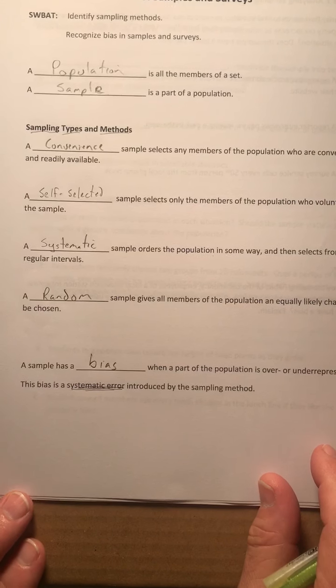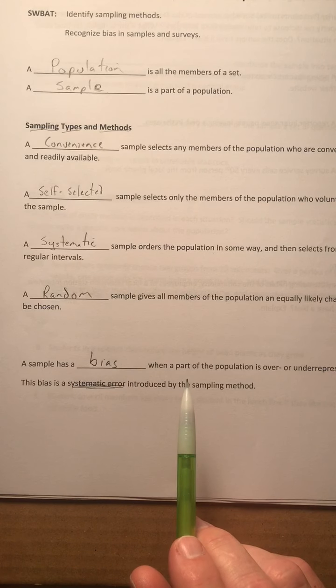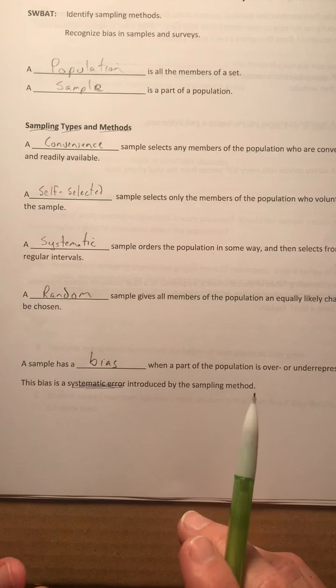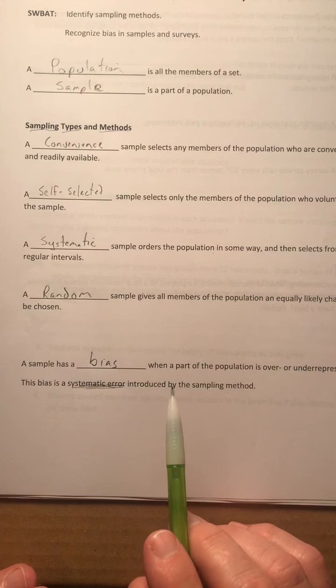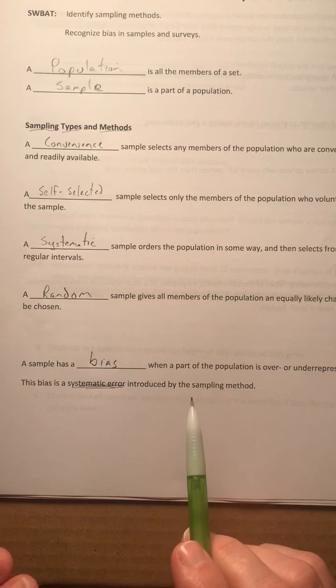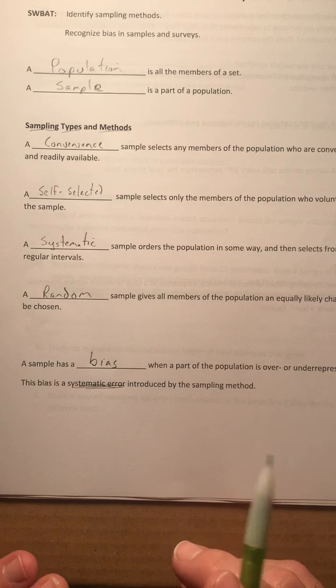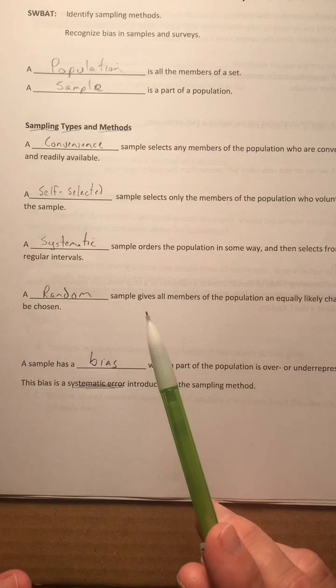So in other words, say I wanted to find out if the students at Sterling High School wanted to fix up the girls' locker room, and I found a method, I guess convenience.